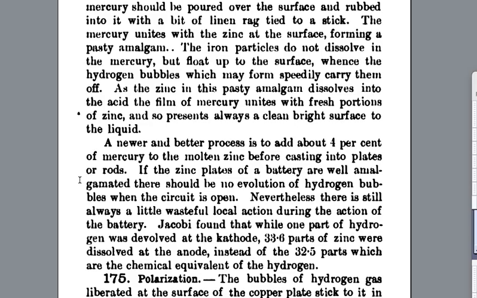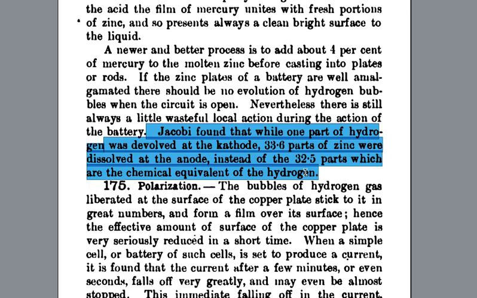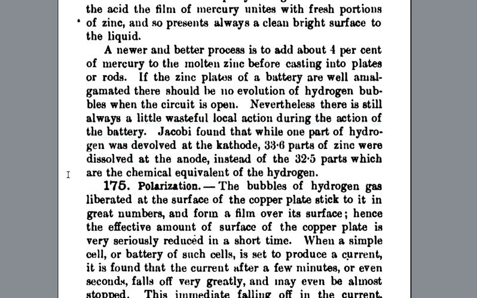A more modern method involves adding approximately 4% mercury to molten zinc before it is cast into plates or rods. Properly amalgamated zinc plates should not release hydrogen bubbles when the circuit is open. However, there is still a minor amount of wasteful local action during battery operation. Jacobi observed that for every 1 part of hydrogen released at the cathode, 33.6 parts of zinc dissolved at the anode, instead of the expected 32.5 parts, which corresponds to the chemical equivalent of hydrogen.